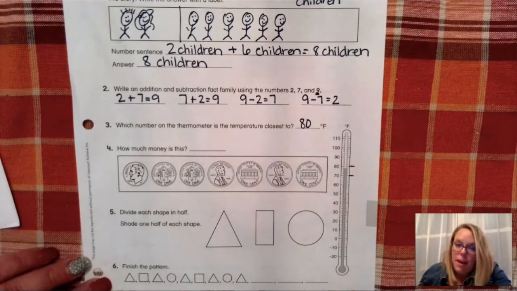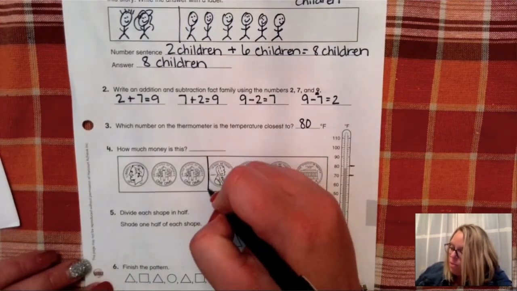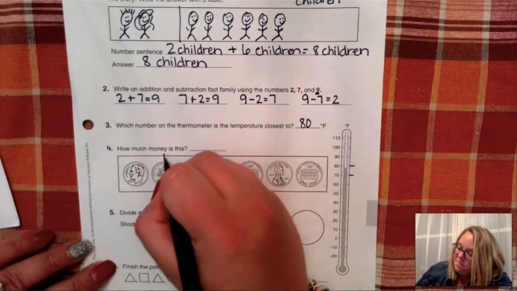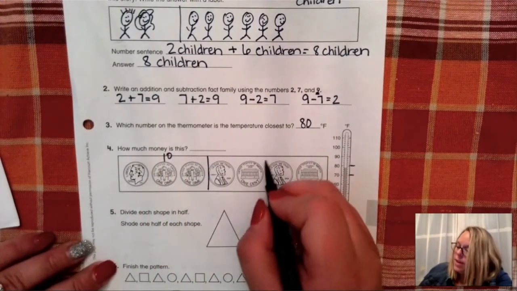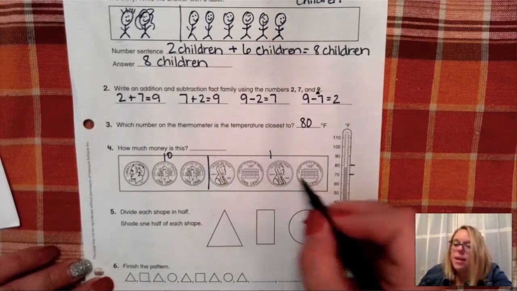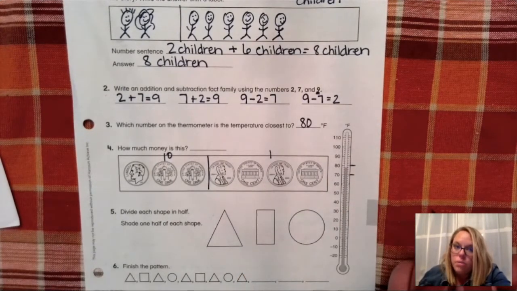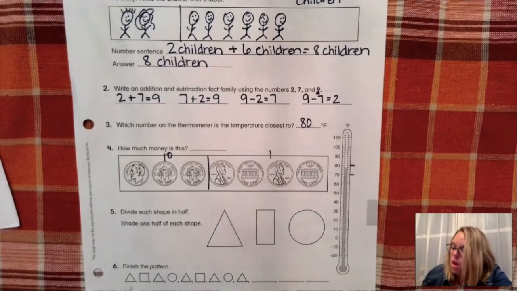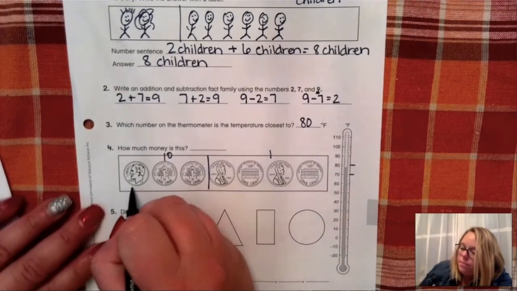Now, we have money. Remember, I like to put that line through. Those are dimes, they're worth 10 cents. I have to use those first. I have to count those up first. These are pennies, they're worth 1 cent. I'm going to use those and count those up second. How much money do I have altogether?